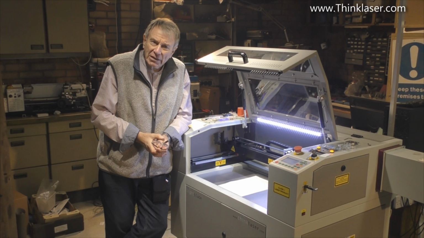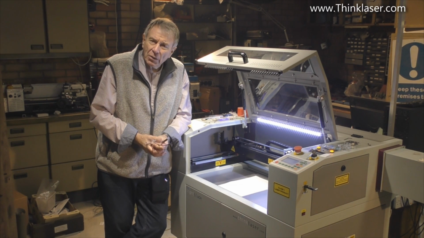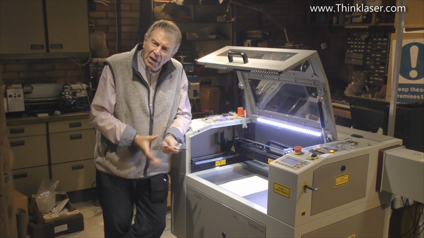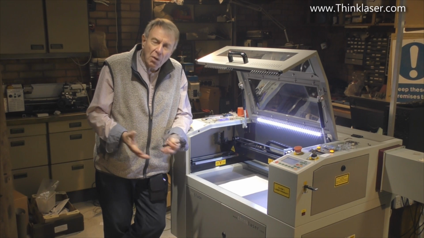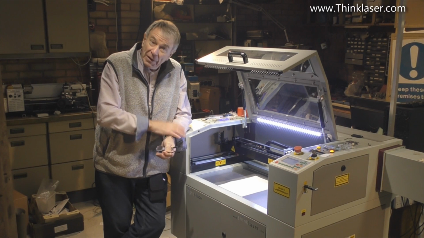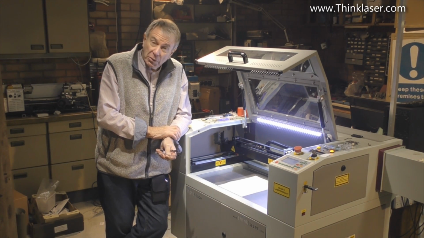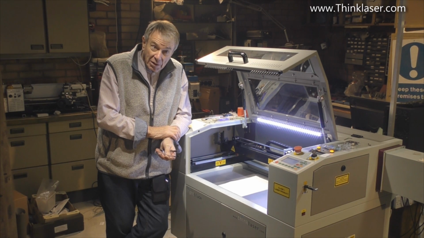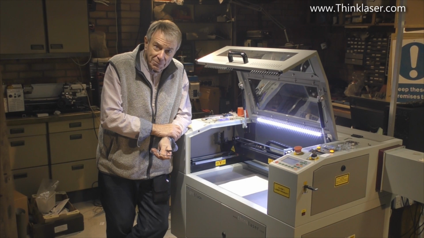Today we're going to tackle a subject which has come up just recently when Thinklaser reported back to me on my early videos, asking me why I'm so vague on setting up the parameters for cutting, especially as they've provided me with a data sheet which gives me all the cutting parameters for a 60-watt tube, in fact for all sorts of tubes.